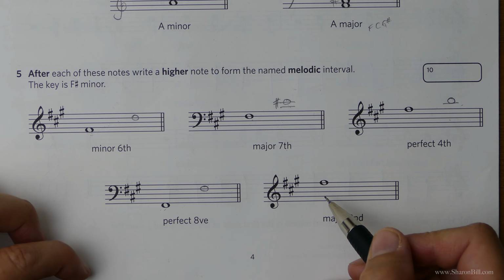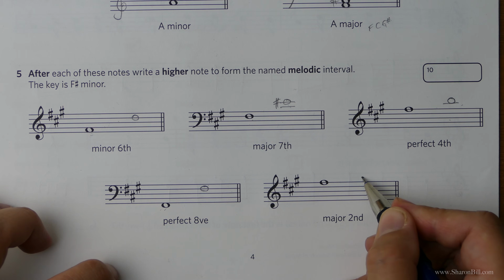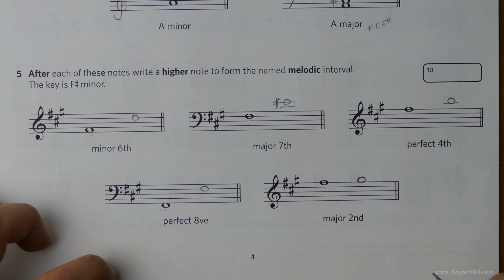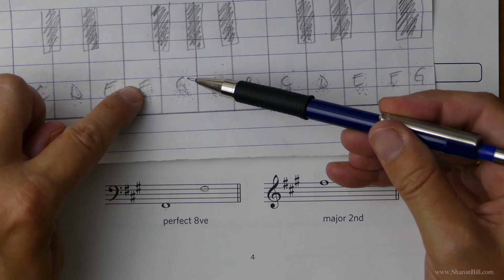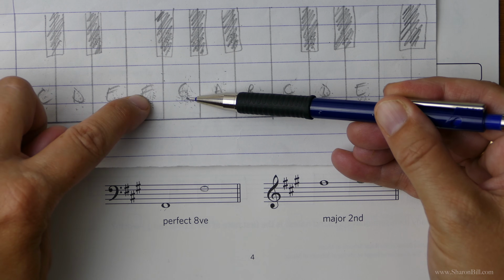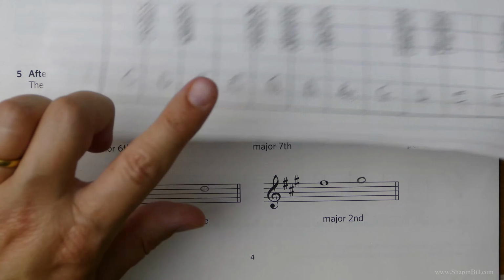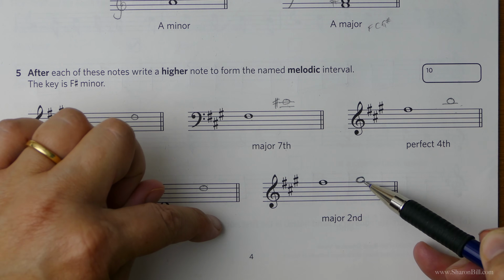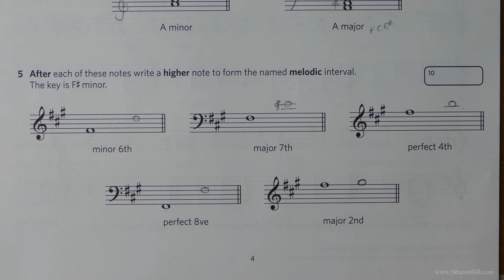A major second, so here there's our first, a second is the next door note. Now then, let's just think about this. Let's think of it from F to G is major, F major to G, and so F sharp to G sharp is also major. The key signature has F sharp to G sharp, so that is already a major second, and so we don't need to change that. There we go then, let's press on to the next question. So we'll look at question 6.